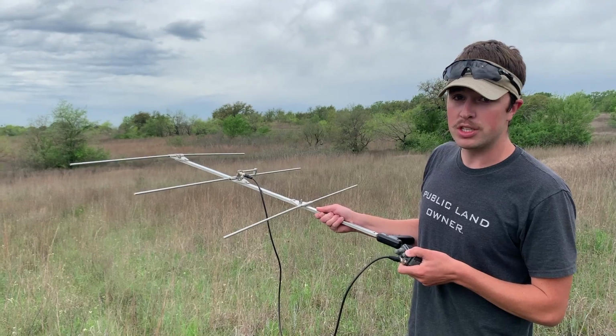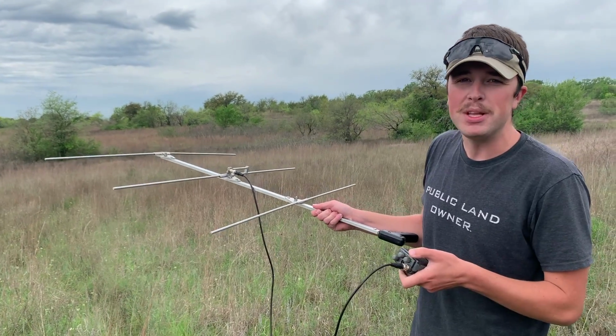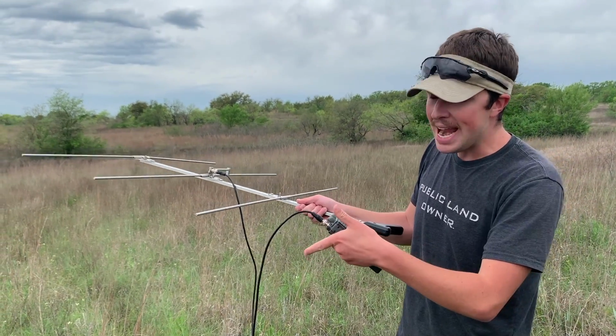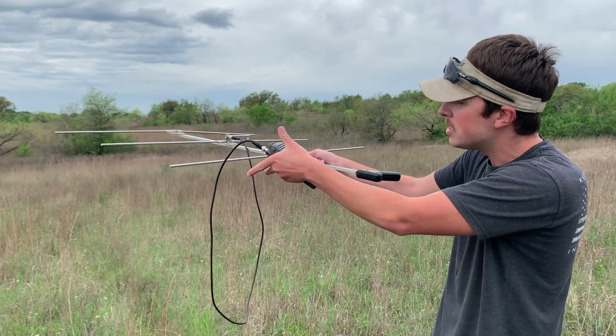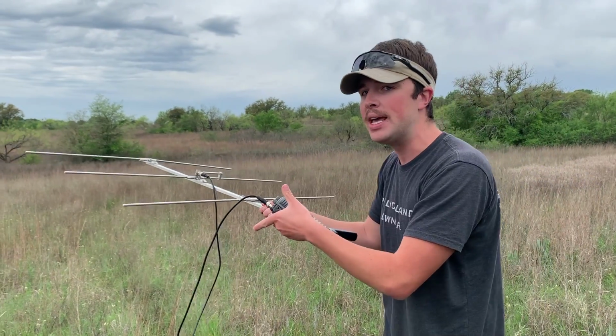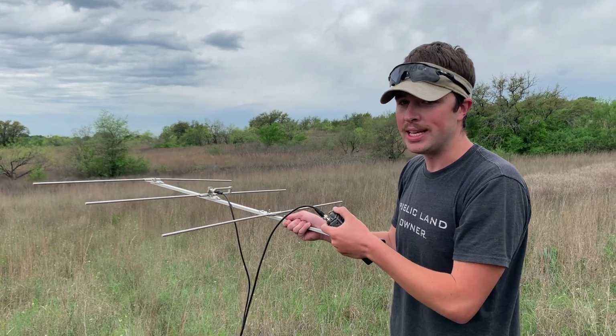We still got a good strong signal, and what I'm doing is manipulating the gain. I'll turn the gain down, and that's going to narrow my cone as to where it is so I can really zero in on where the individual is.